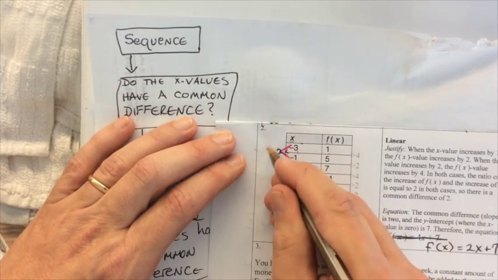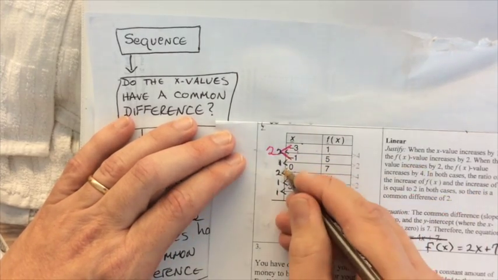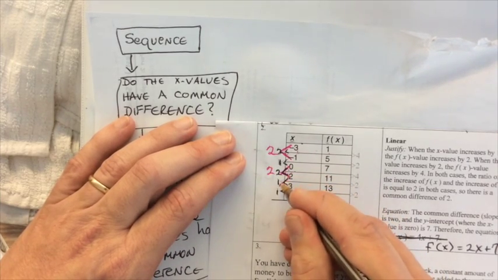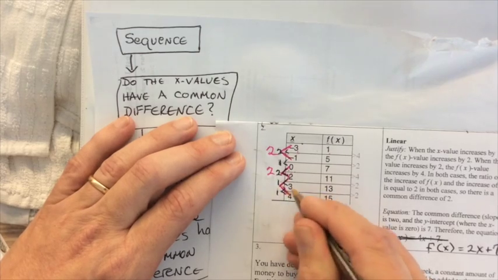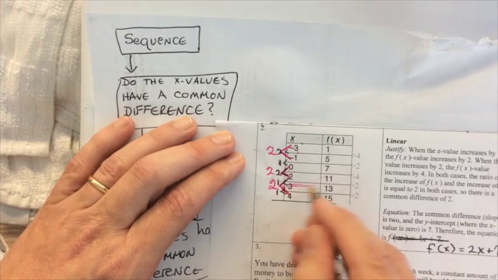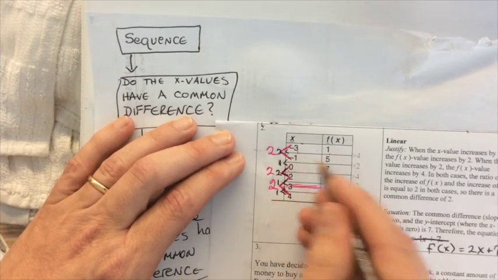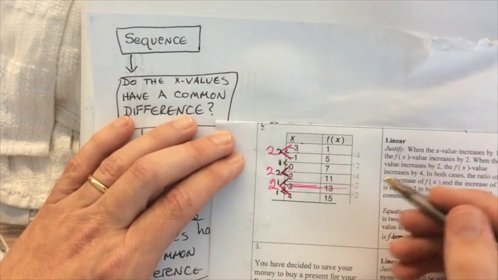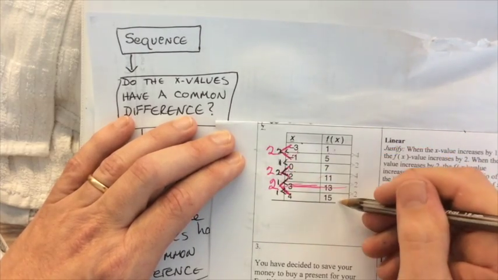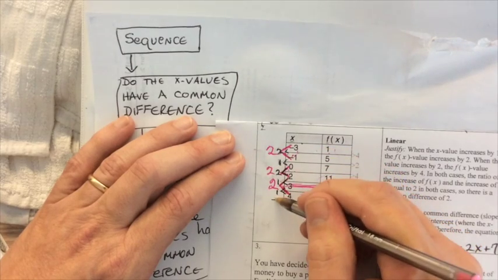My difference here is 2, right? And from here to here, my difference is 2. And actually, if I go from 2 to 4, my difference is 2. So if I take this one out, or actually just leave those in, I just don't go from here to here. These are the ones that have a common difference of x.